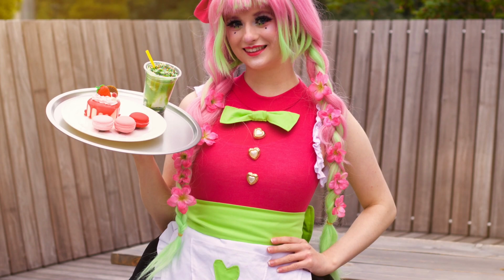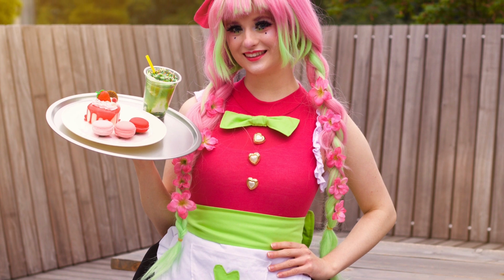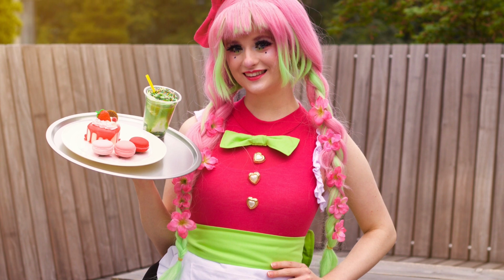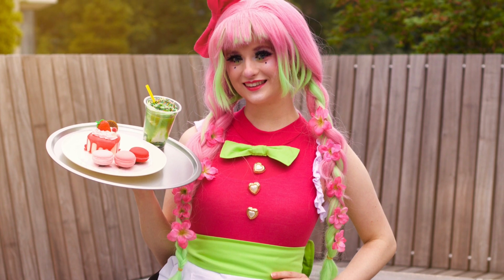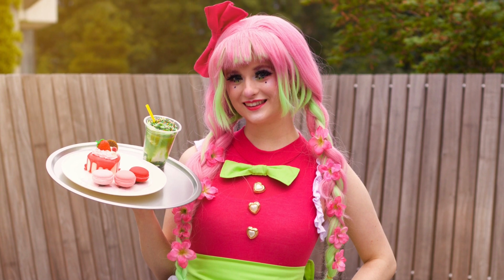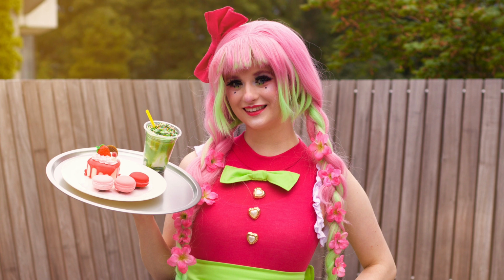For Waitress Mitsuri, I thought this just went really well with her personality. She's a very cute, very bubbly lady, and so I thought that a little waitress outfit, a kind of 50s inspired waitress outfit would go really well with her personality and her aesthetic and her overall vibe. So that's why I decided on that.